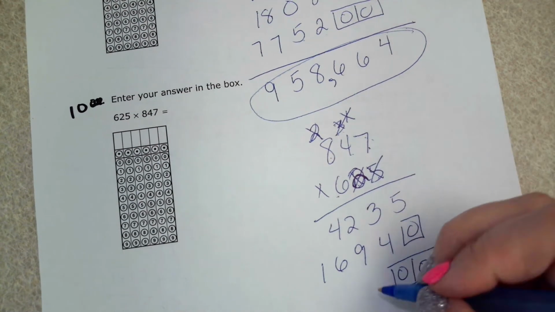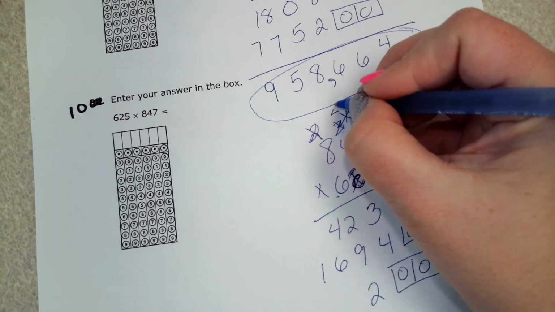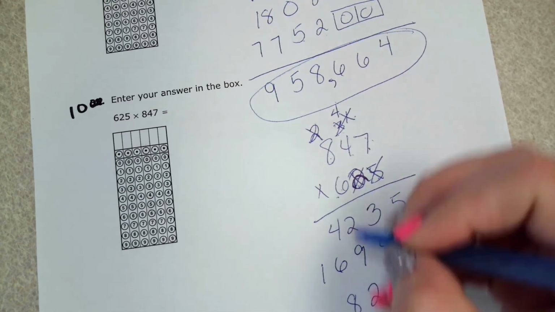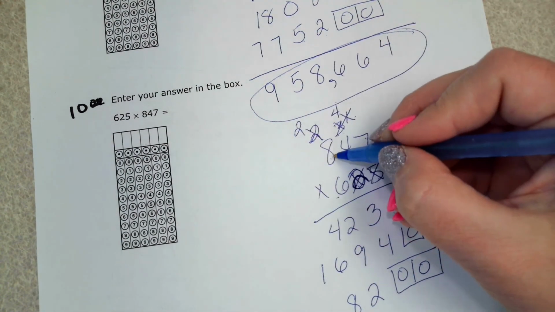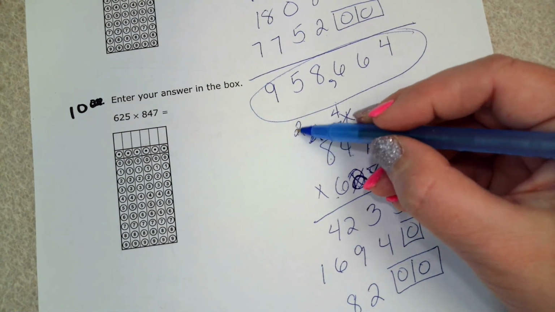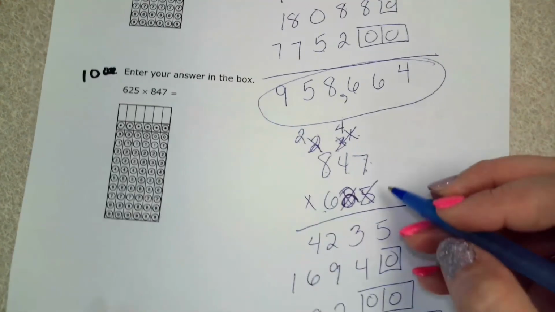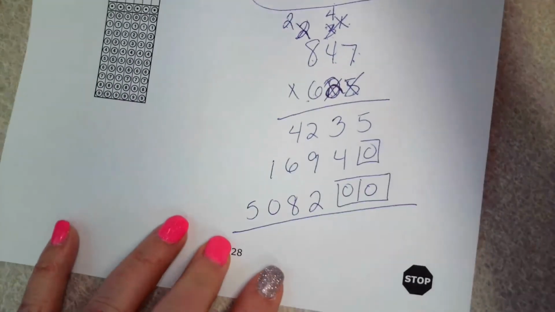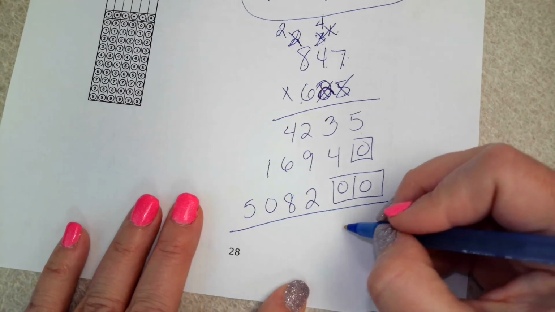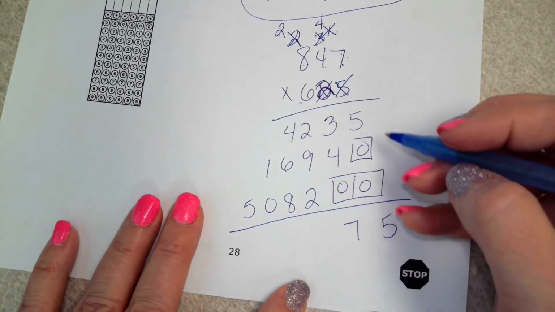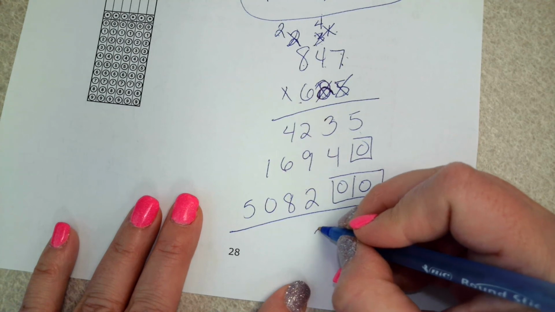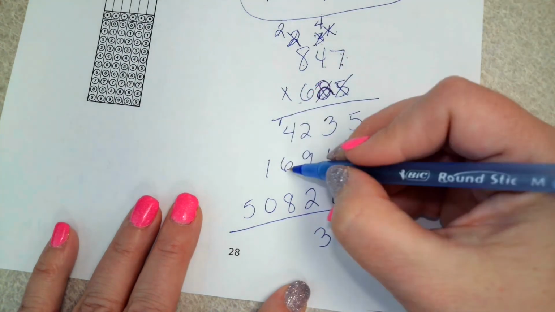6 and 7 is 42. 6 and 4 is 24, 25, 26, 27, 28. 6 and 8 is 48, 49, 50. Everything's nice and lined up. Time to add. 5 and 0 is 5. 3 and 4 is 7 and 0 is 7. 9, 10, 11, 12, 13. Carry the 1. Okay, I'm going to do this first.